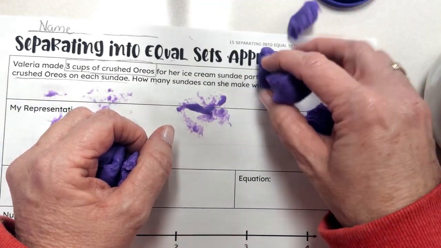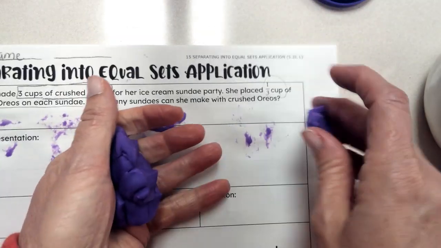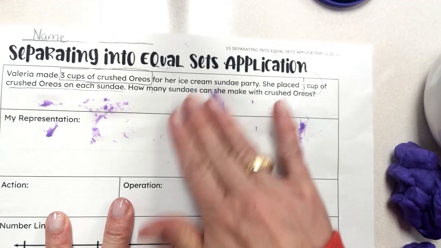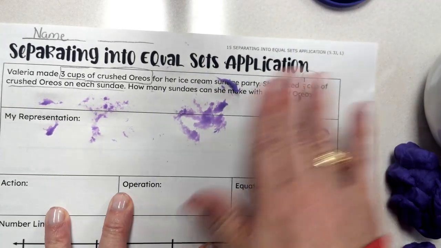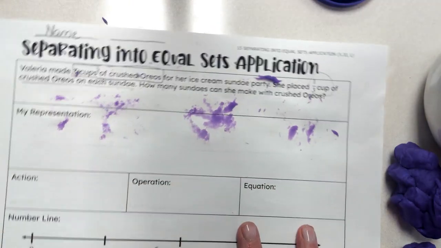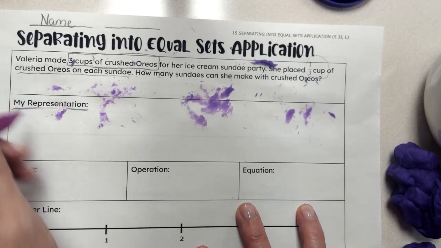So what I want to do right now is pick up all my pieces of Play-Doh. I want to ball them into a tiny ball and put them to the side. And if I have any pieces left over, I can just work on getting those erased. So what exactly happened? Well, my representation is my drawing of what happened.